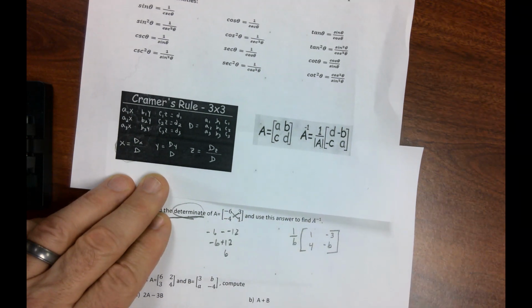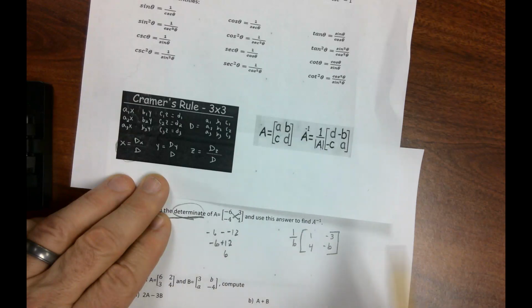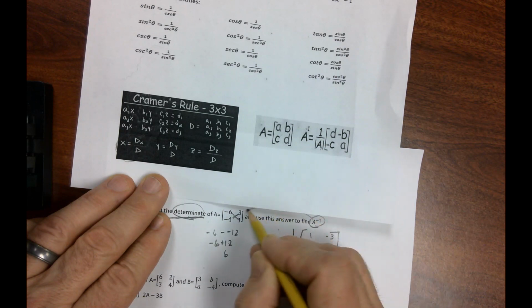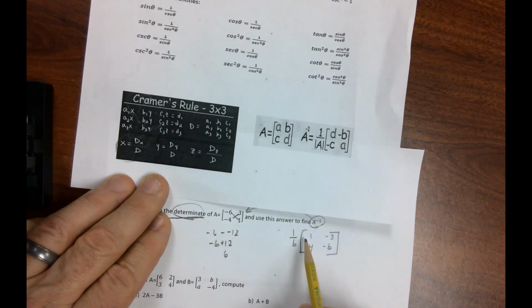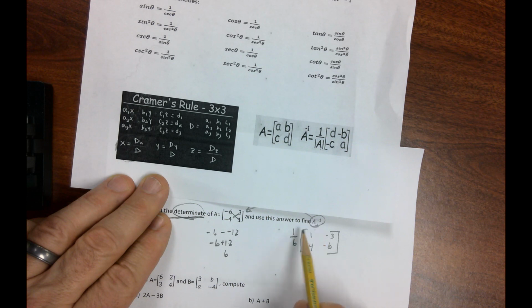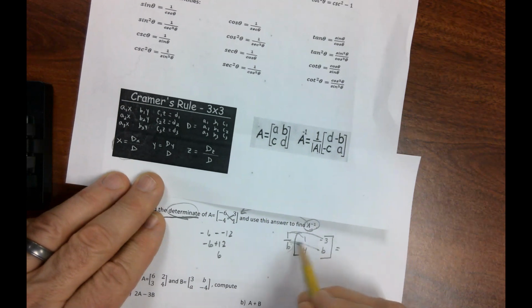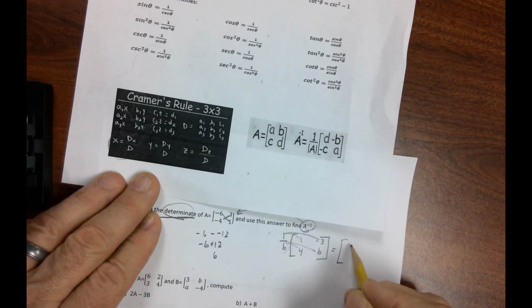Now a lot of you are going to be tempted to do the same thing and find the determinant. That's not what they're asking. They want the inverse matrix. To figure that out, we just need to distribute this through everything. So this hits this, this, this, and this. 1/6 times 1 is 1/6. 1/6 times -3 is -1/2. 1/6 times 4 is 2/3.